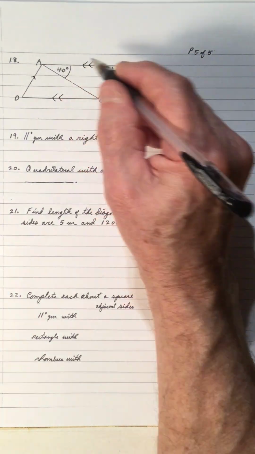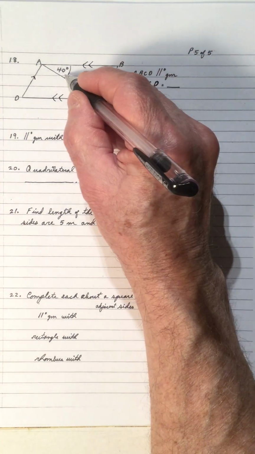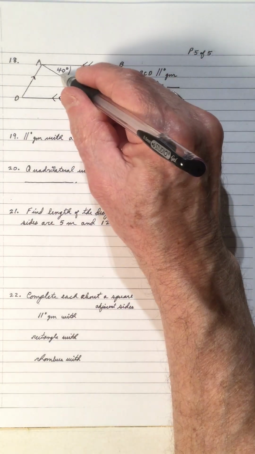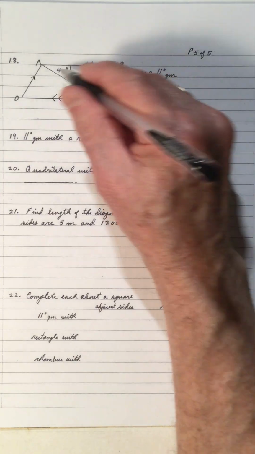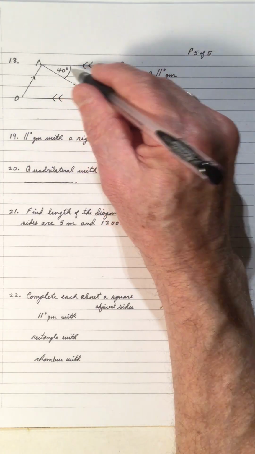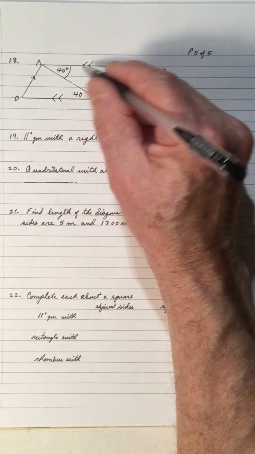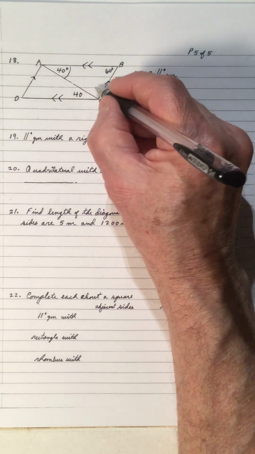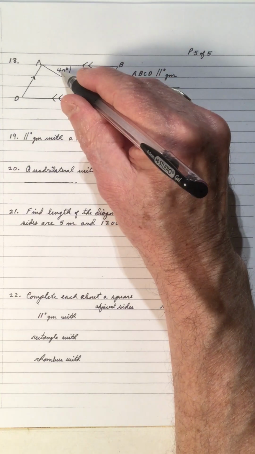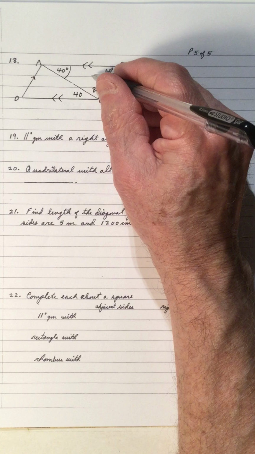And that's a 40. Alternate interior angles are equal, so this is a 40. And we got a triangle here. ABC is a triangle. We got 100 degrees adding up, 40 and 60. So there's 80 left, because 80 and 60 and 40 make up 180.